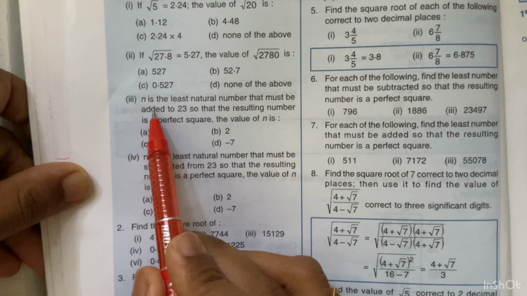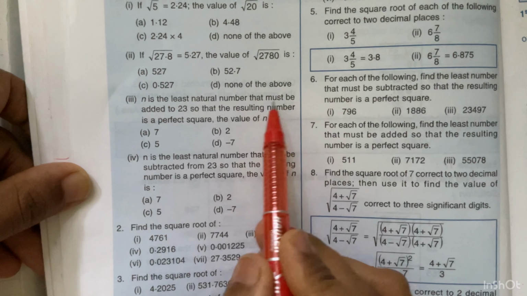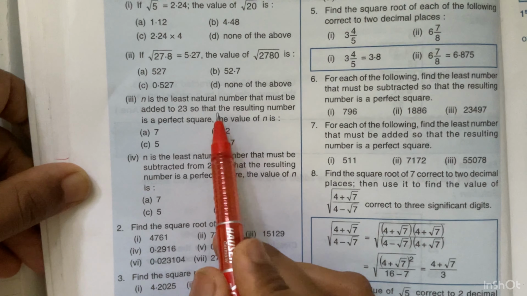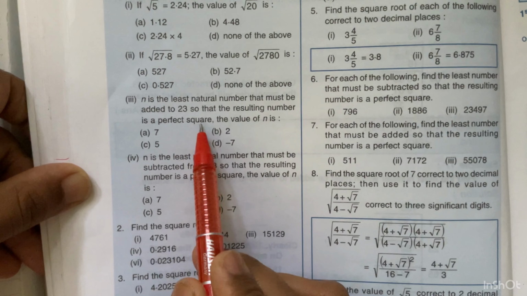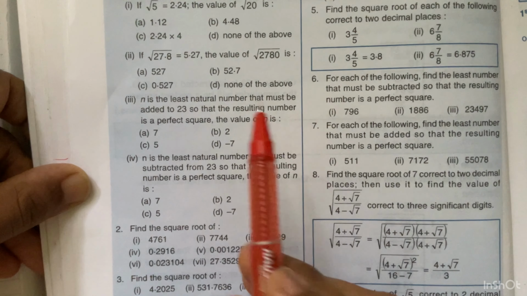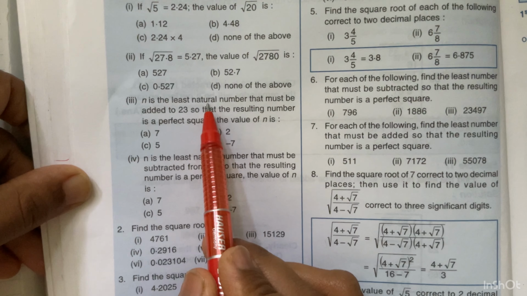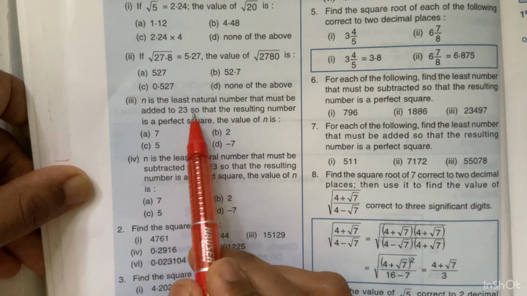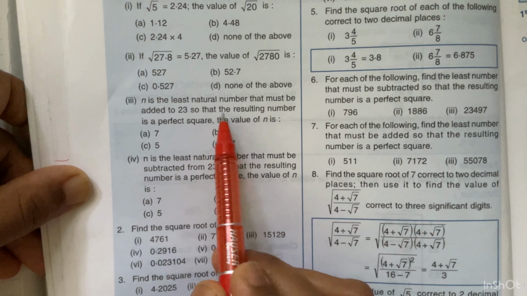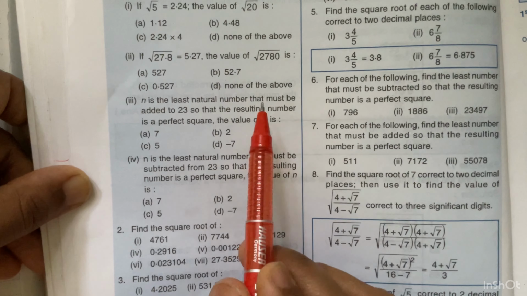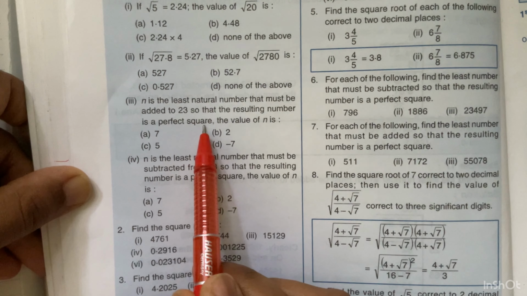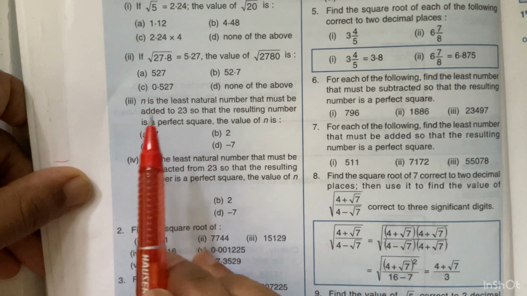Question number 3: n is the least natural number that must be added to 23 so that the resulting number is a perfect square, and the value of n is. So here basically we need to find the value of n, the least natural number, which when we add to 23, the answer we get after addition is a perfect square number. It means 23 is not a perfect square number.